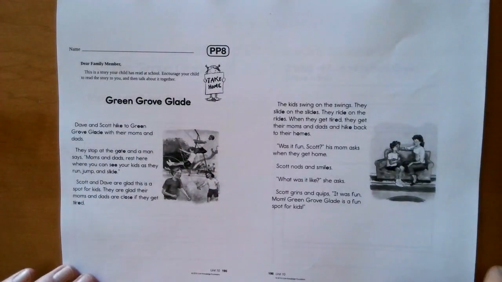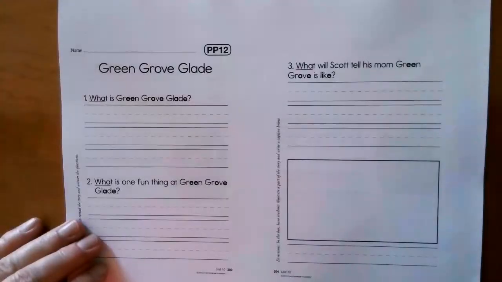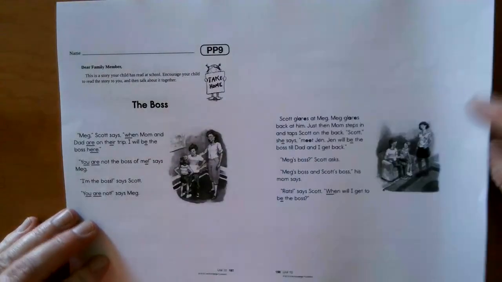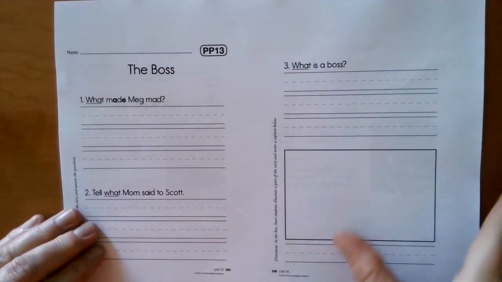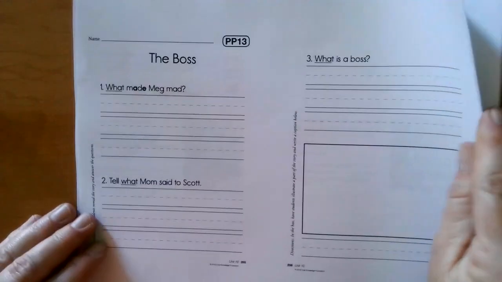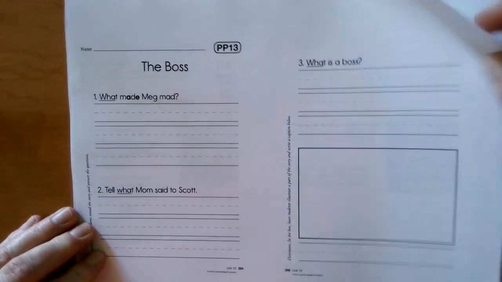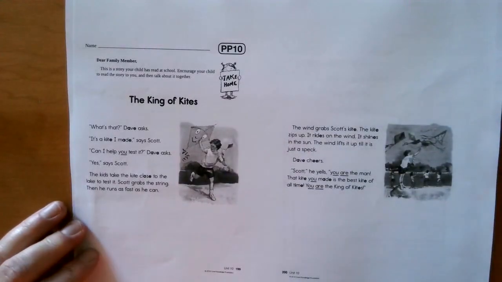Mike's Tail. Green Grove Glade. The Boss. And finally, the King of Kites.